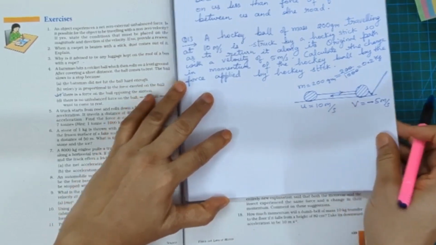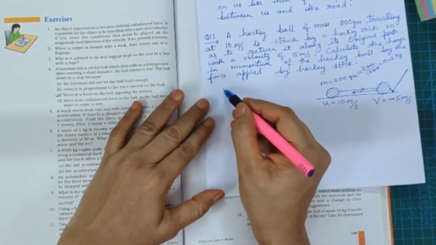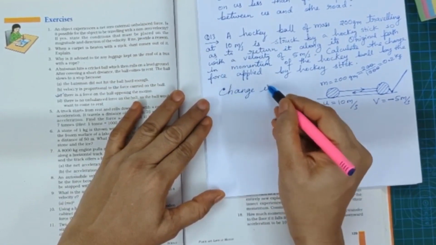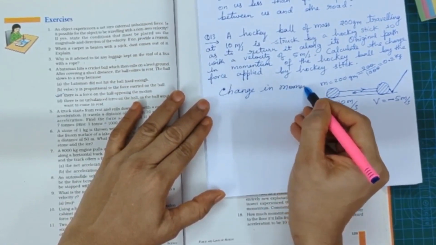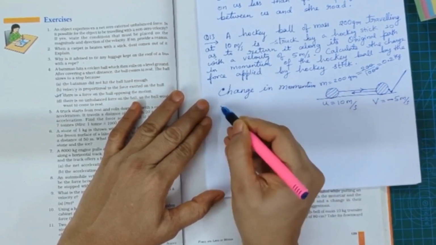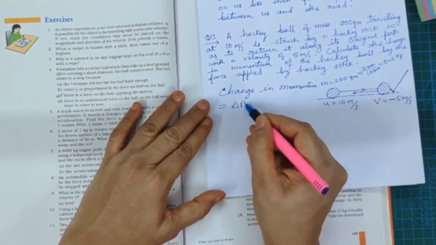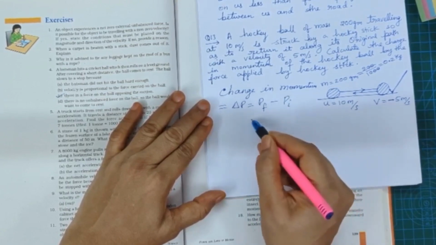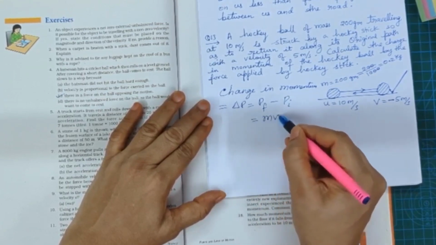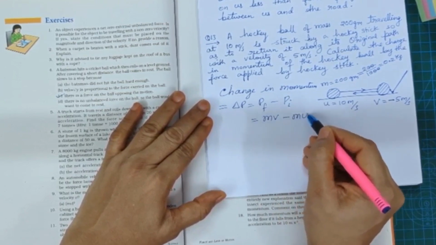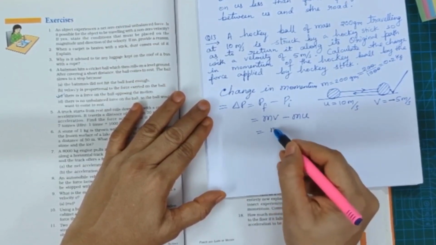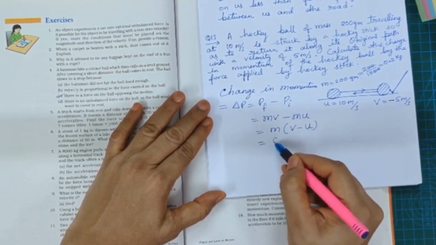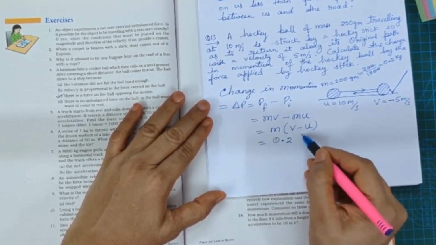Now with this information, we have to calculate the change in momentum. So how do you calculate the change in momentum? Change in momentum is del P, which is final momentum minus initial momentum. Final momentum is mass into final velocity. Initial momentum is mass into initial velocity. Take the common factor mass, then we have V minus U. Mass is 0.2 kilograms.